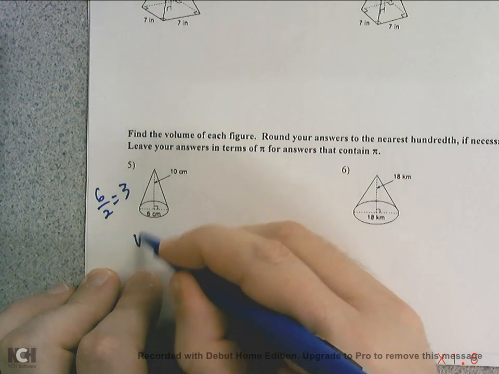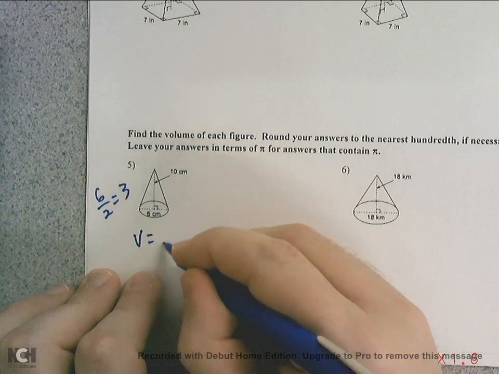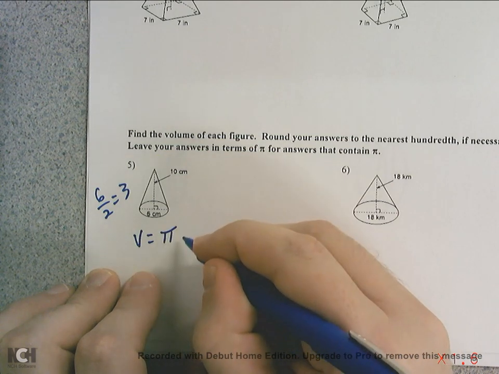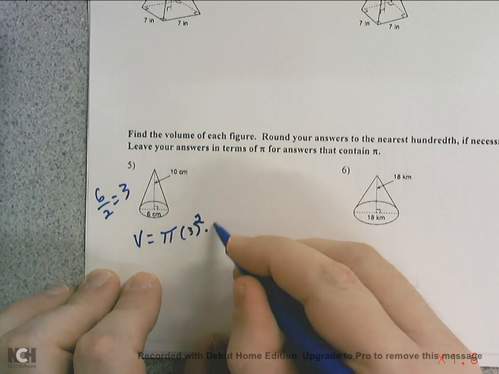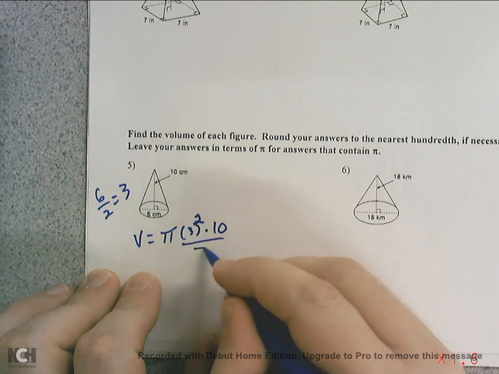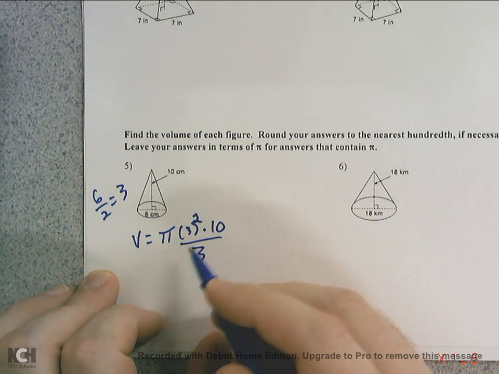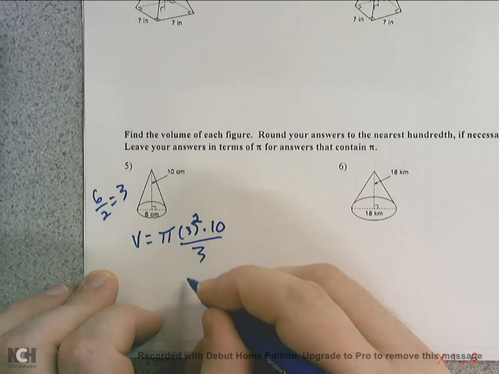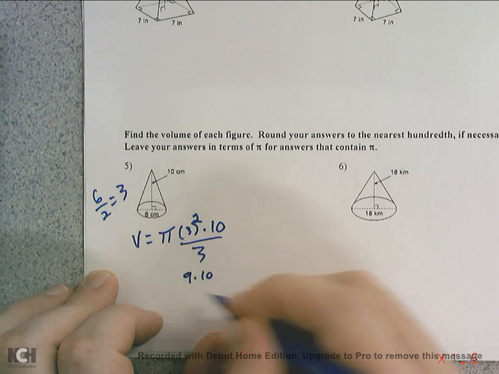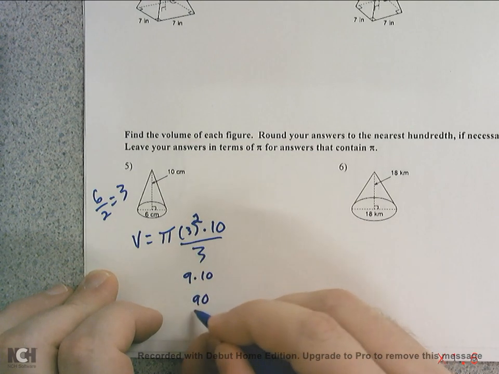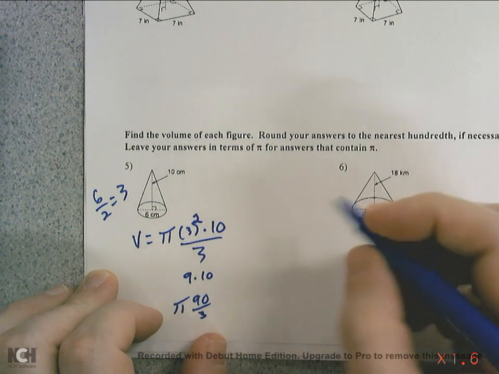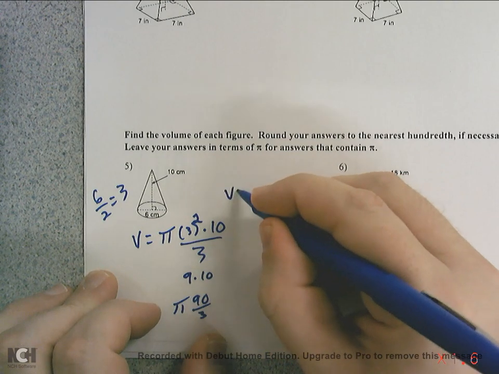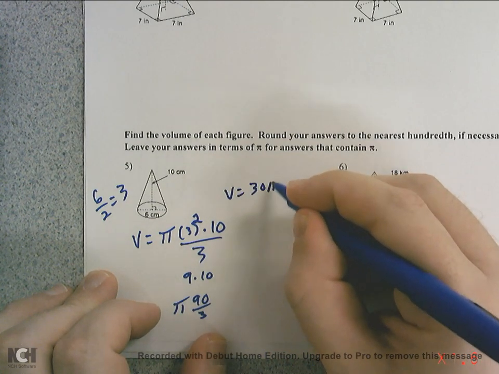Volume equals pi times the radius, 3, squared, times the height, 10, divided by 3. So 3 squared is 9, and 9 times 10 is 90. 90 divided by 3 is 30, so volume is going to equal 30 pi.